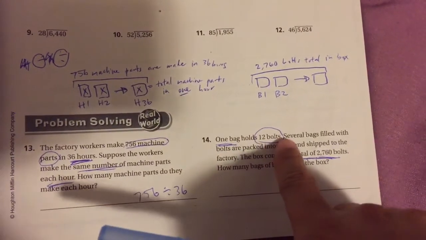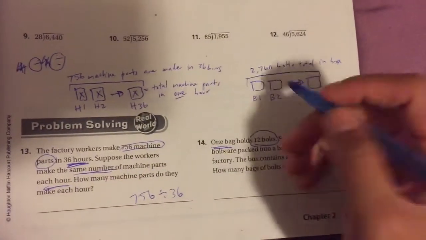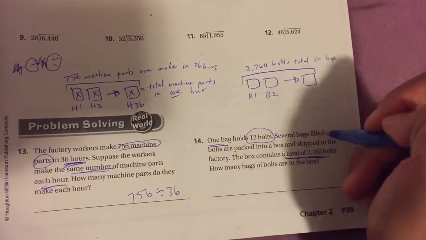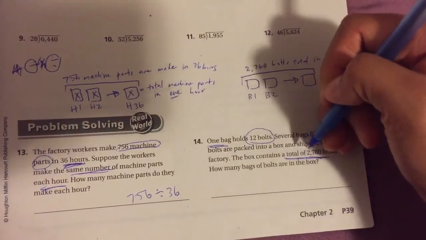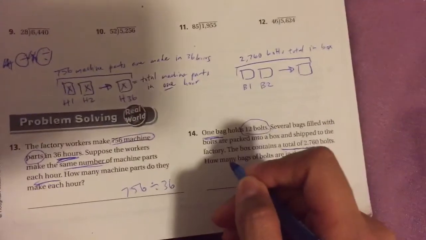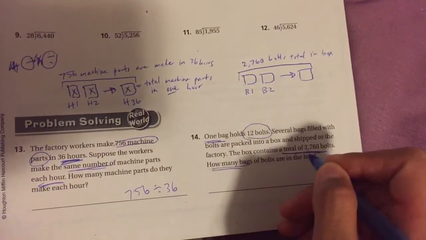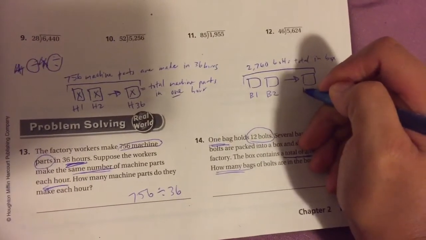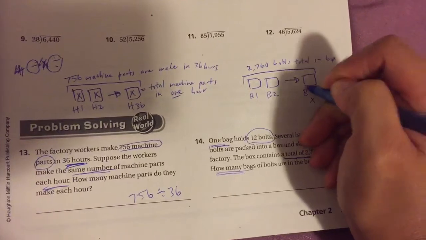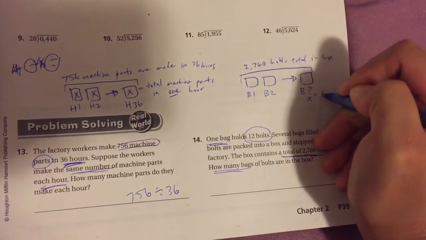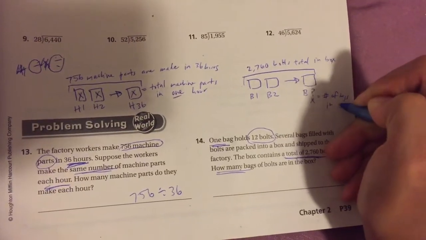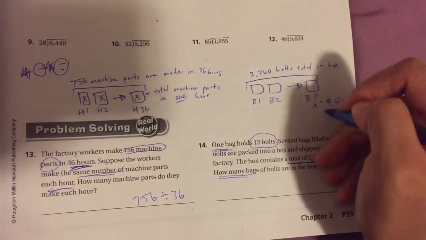One bag holds 12 bolts. Several bags, it doesn't say how many, filled with bolts are packed into a box and shipped to the factory. The box contains a total of 2,760 bolts, and they're asking how many bags are in the box. So this is bag question mark. We don't know. This is what we're solving for. This is the X that we're looking for. X is the number of bags in the box. That's what we don't know.